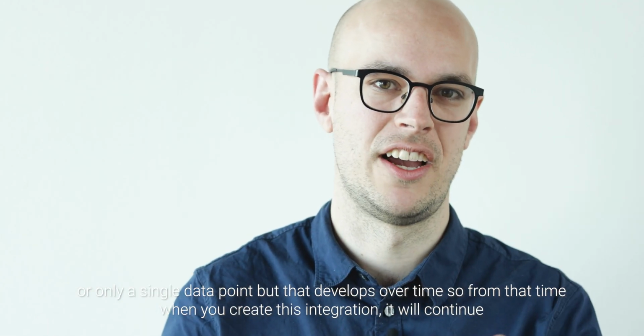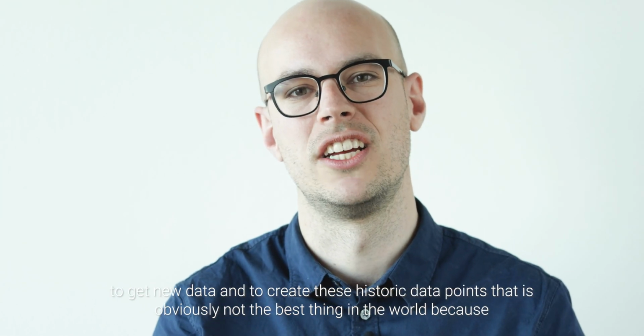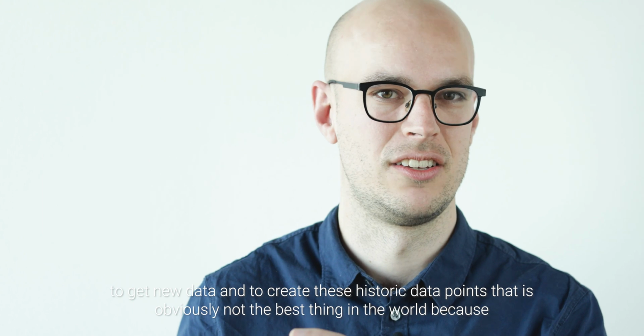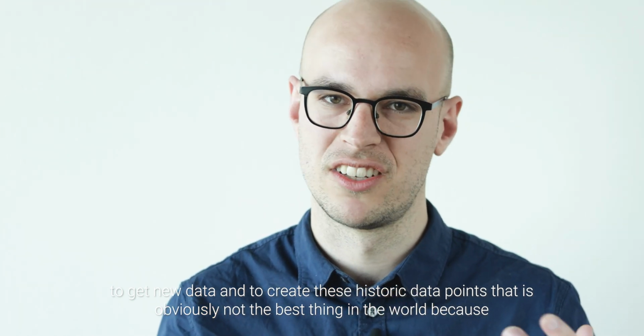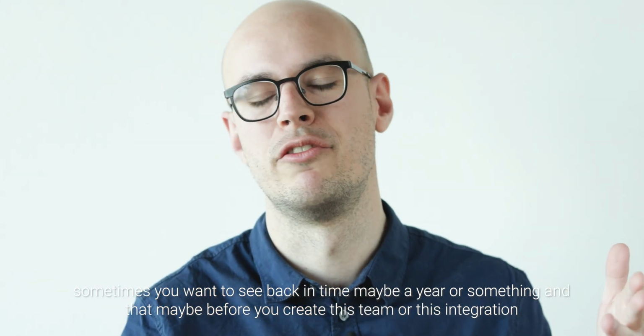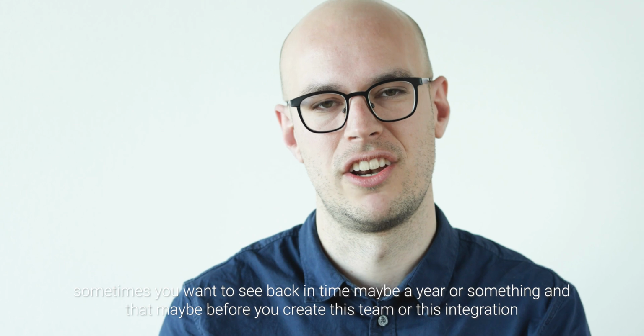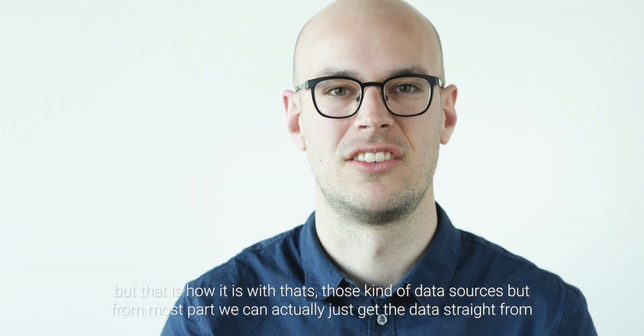So from the time you created this integration, it will continue to get new data and create these historic data points. That is obviously not the best thing in the world, because sometimes you want to see back in time, maybe a year or something, and that may be before you created this team or this integration. But that is how it is with those kinds of data sources.